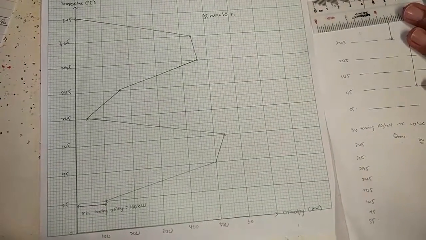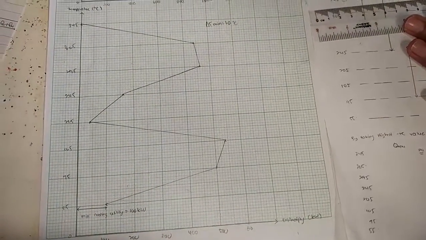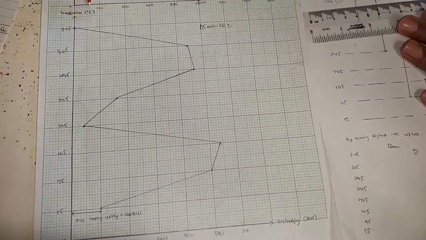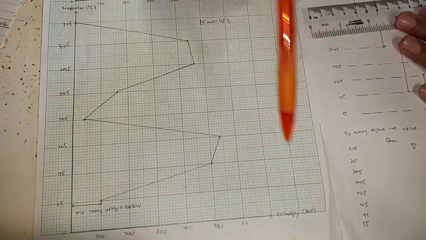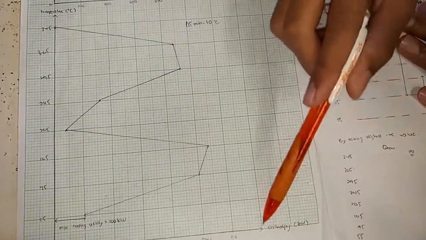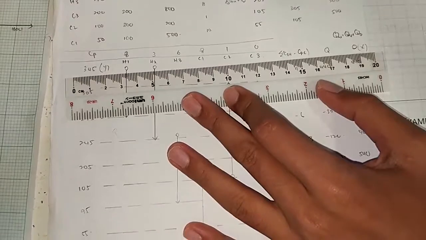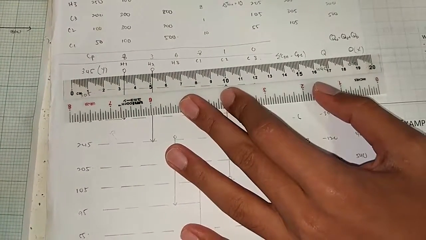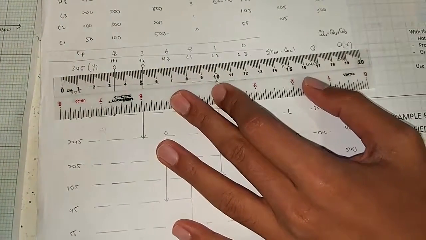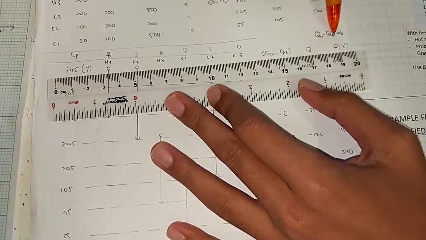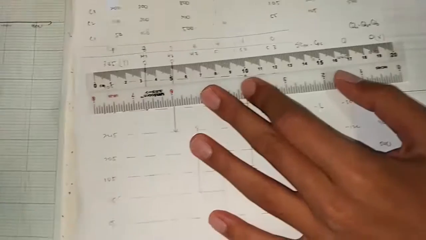To draw the grand composite curve, first you must plot the y-axis, which is temperature, and the x-axis, which is the enthalpy. From the table, for the interval 345 to 305, 345 will be plotted with x at 0.